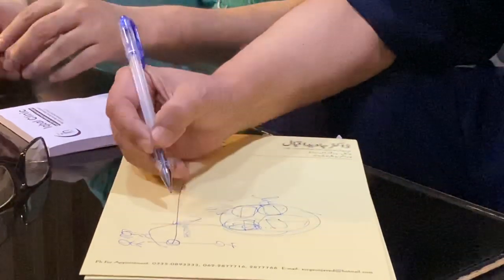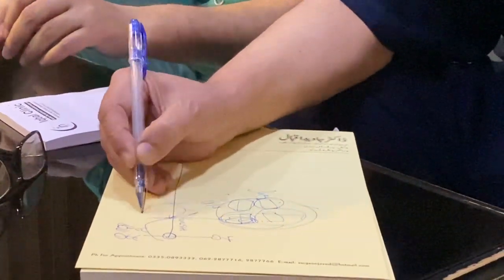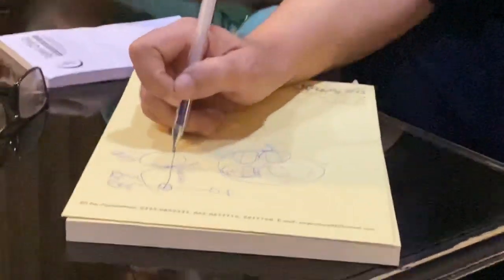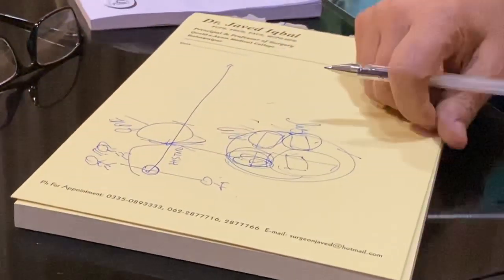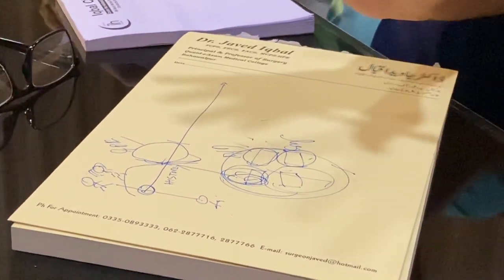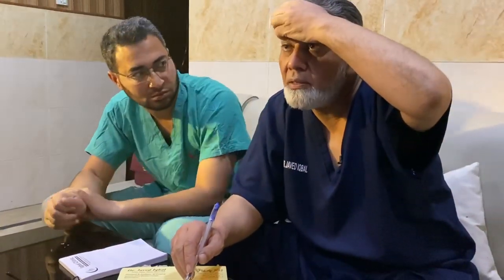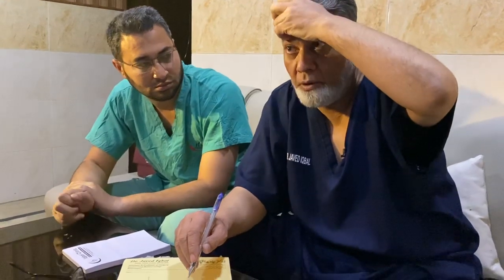After history, you go for the next step, and the next step is general physical examination, in which you examine the patient from head to toe. Not specifically a system, but you examine the patient from head to toe. And there is a method for it. There is an algorithm for it. There's a technique for it.